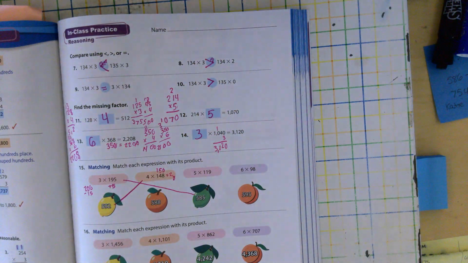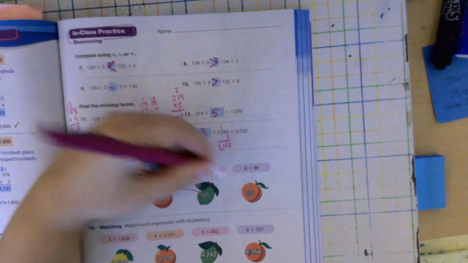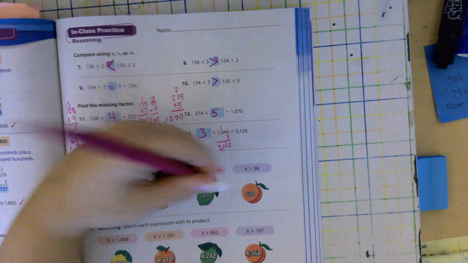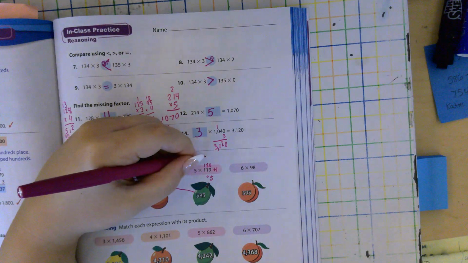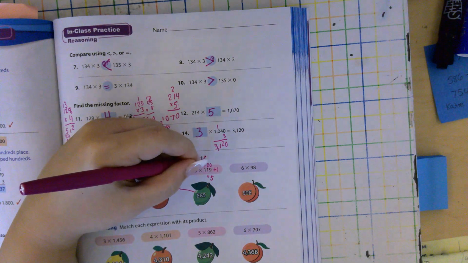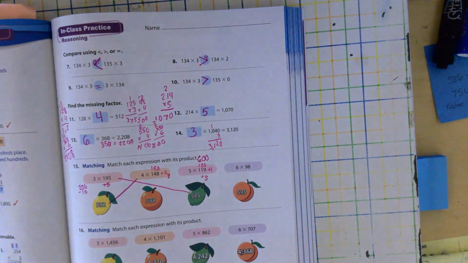Next is 5 times 119. I would rather do 120, so I'm adding 1. 5 times 1 is 5, so there will be a difference of 5. 5 times 120 is going to be 600. And there will be a difference of 5. So what's my answer, Ryan?